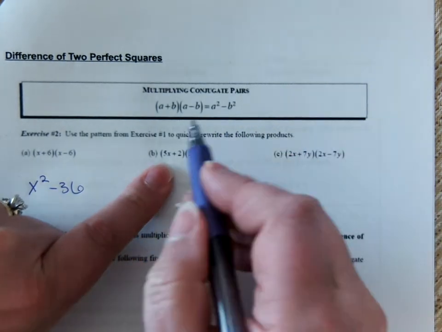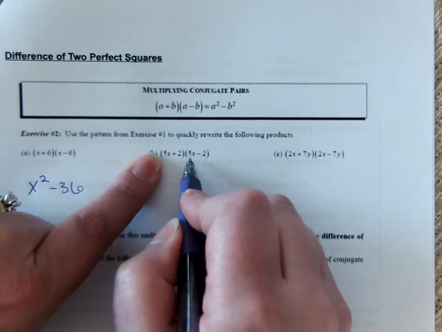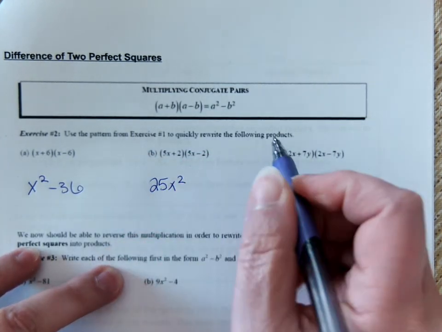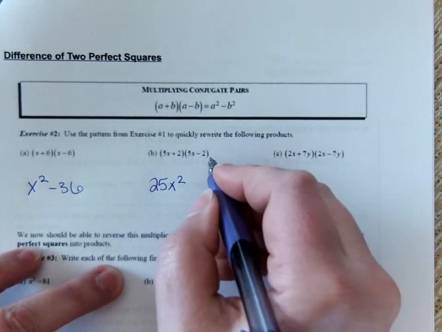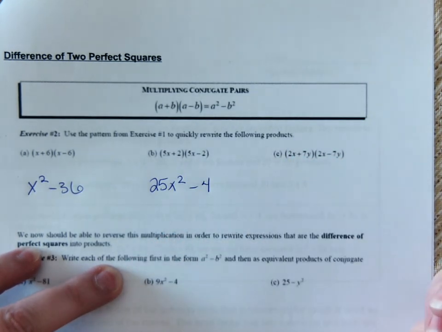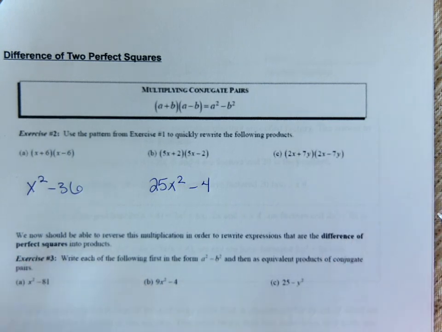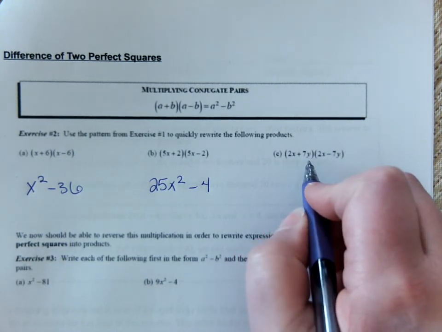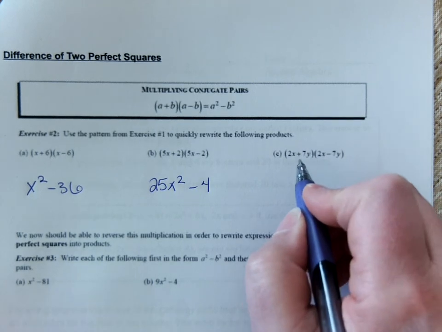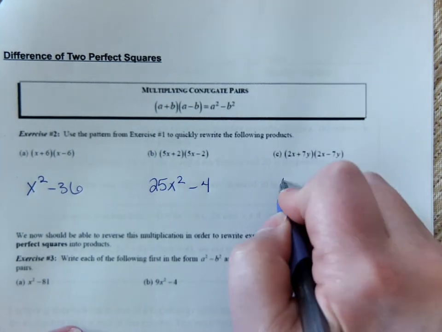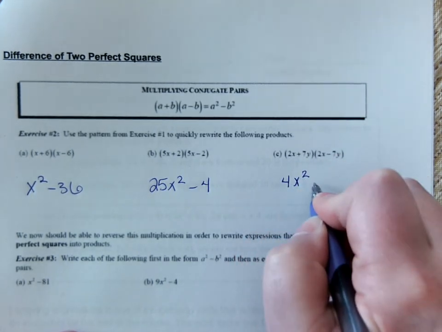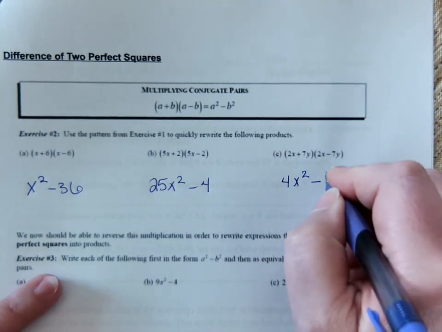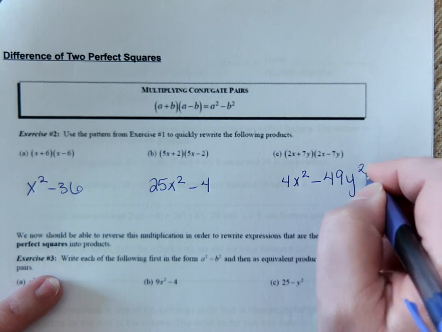All right. So then in part B, we're going to do 5x times 5x, which is 25x squared, and 2 times negative 2, which is negative 4. And lastly, notice how there's going to be two variables, and that's totally okay. It's just a puzzle. So 2x times 2x is 4x squared, minus 7y times 7y is 49y squared.